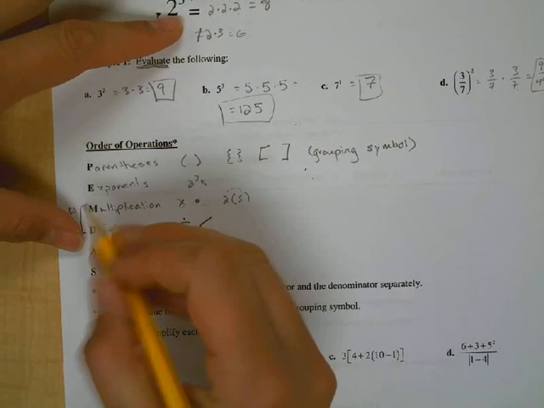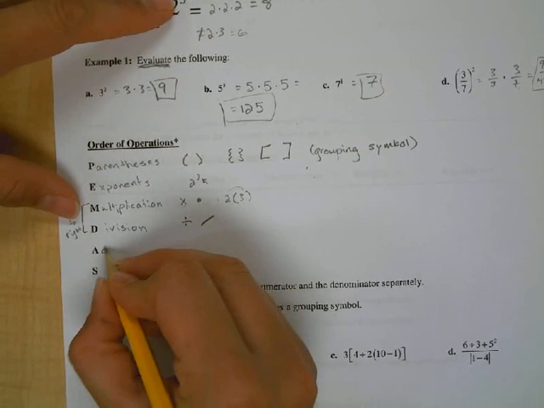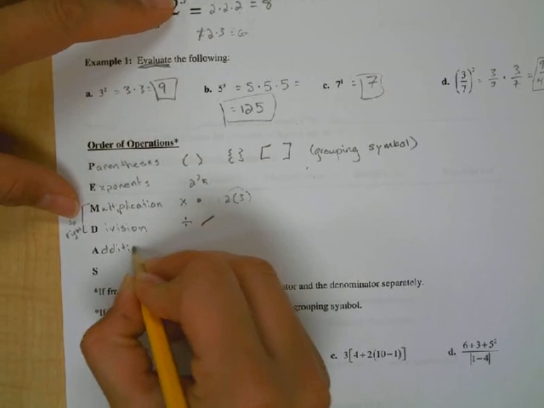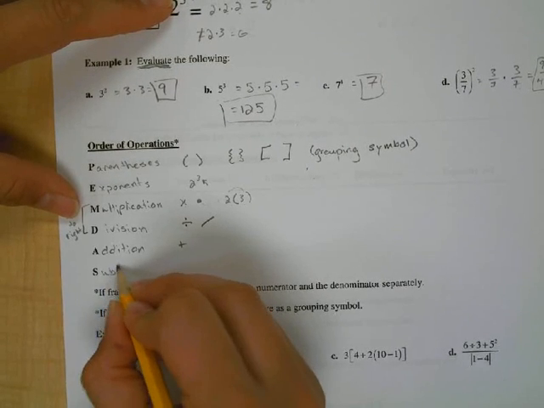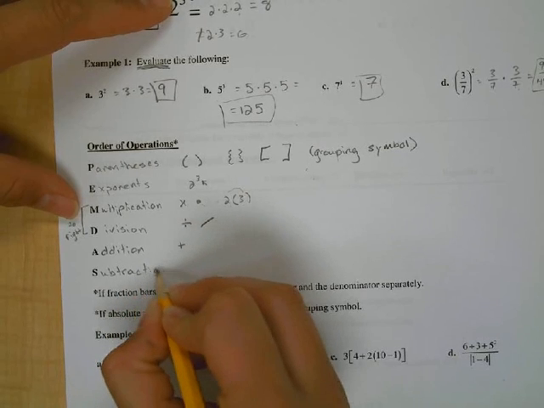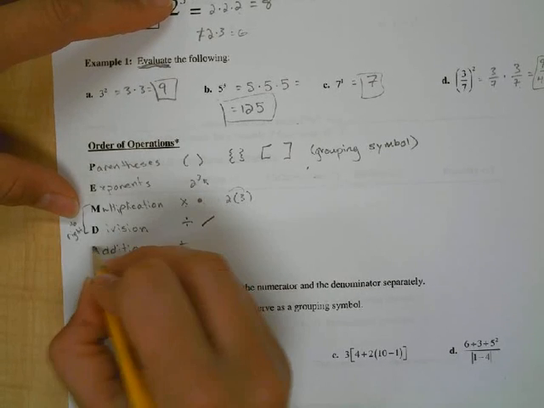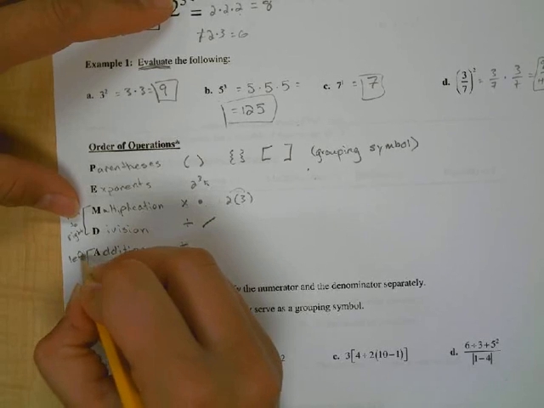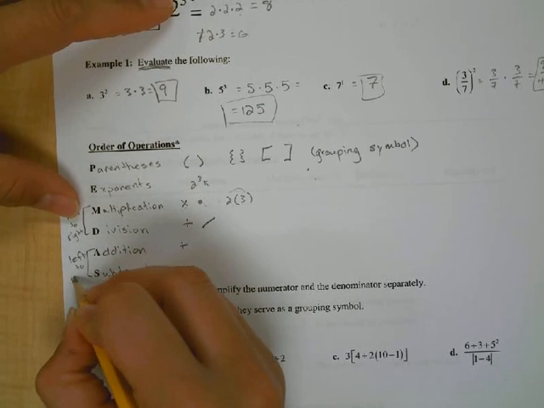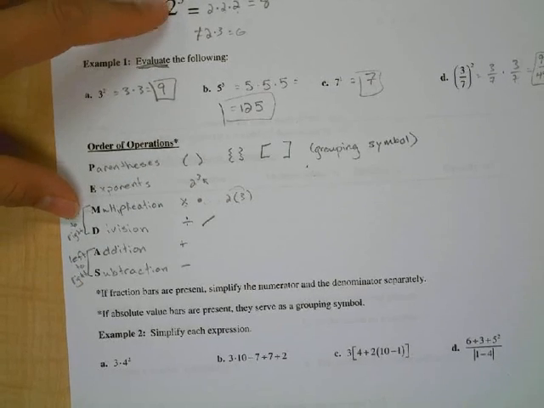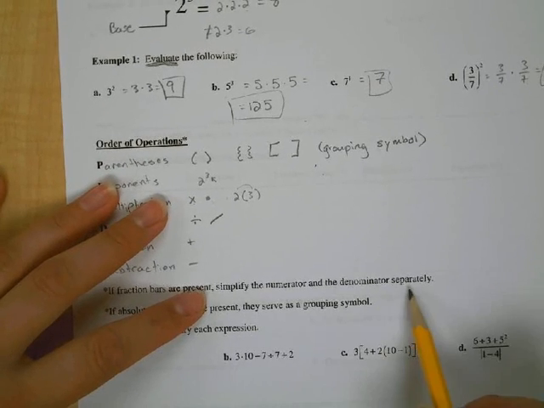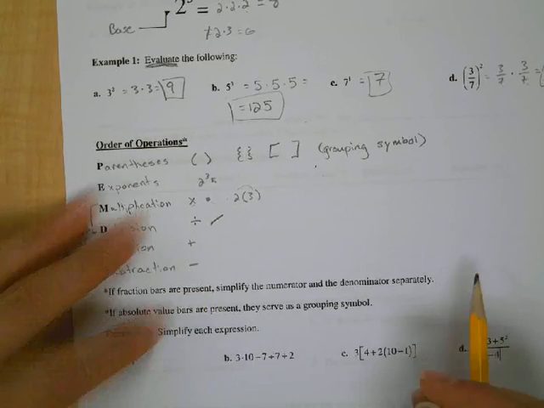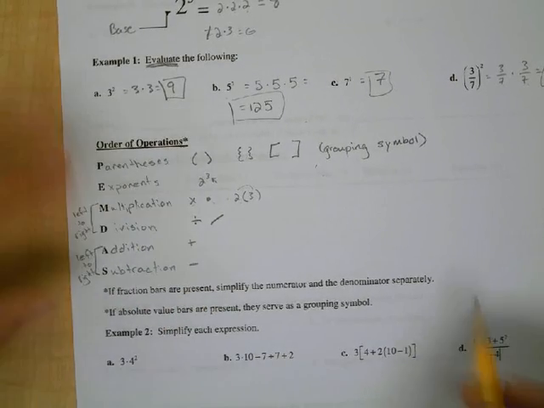Same thing with addition and subtraction, which is our last 2 here. Addition, everybody knows what addition looks like. Subtraction, everybody should know what subtraction looks like. And these are also going to go left to right. If fraction bars are present, simplify the numerator and the denominator separately. So you simplify the top, you simplify the bottom, and then you divide them out.